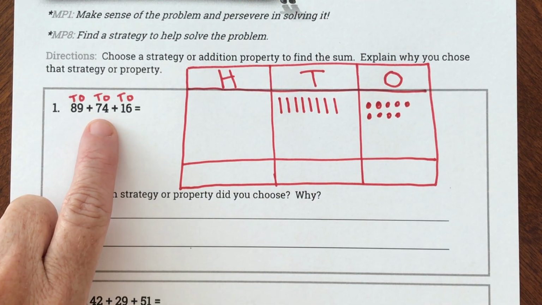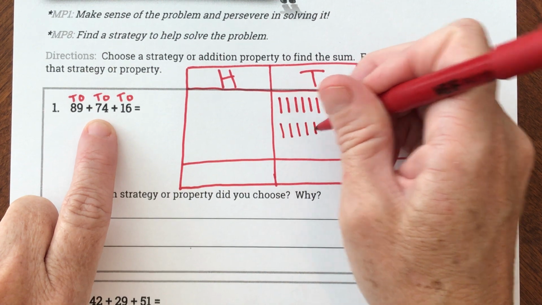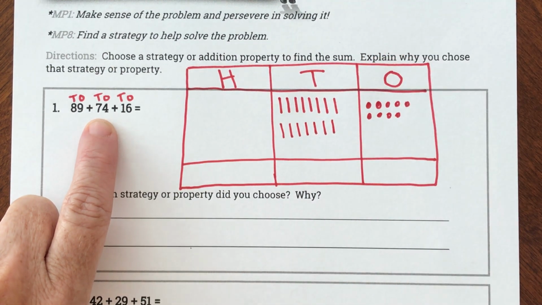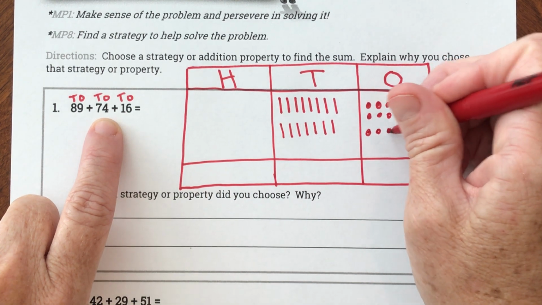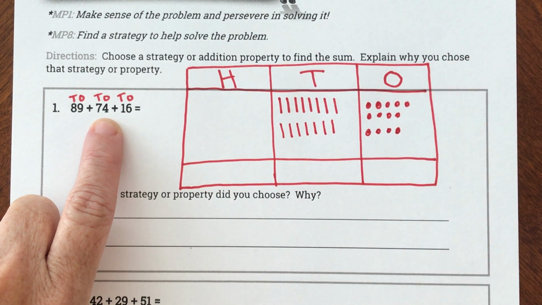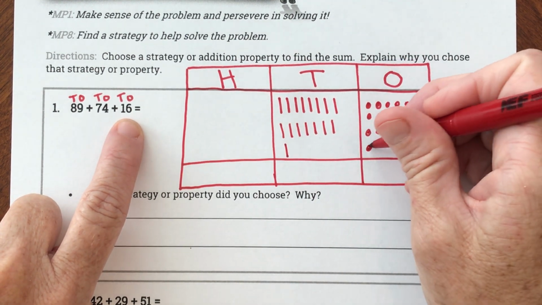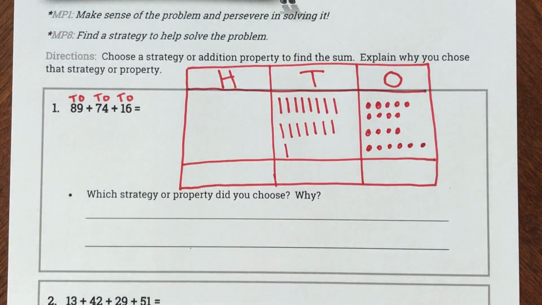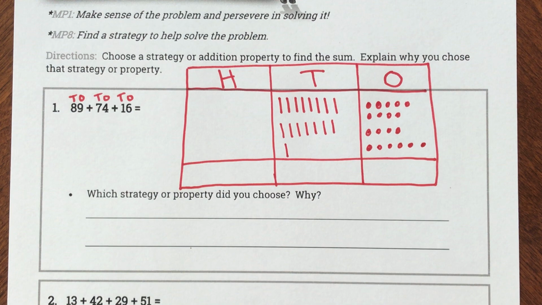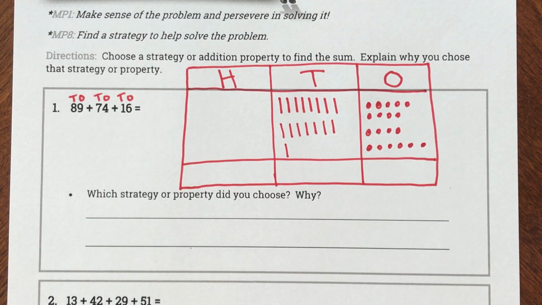Okay, my second add-in says I have 7 tens. 1, 2, 3, 4, 5, 6, 7. And I have 4 ones. 1, 2, 3, 4. Okay, my next add-in says I have 1 ten and I have 6 ones. 1, 2, 3, 4, 5, 6. Okay, so I have drawn my base 10 blocks. And now I'm ready to add.